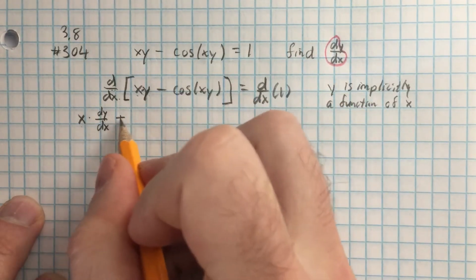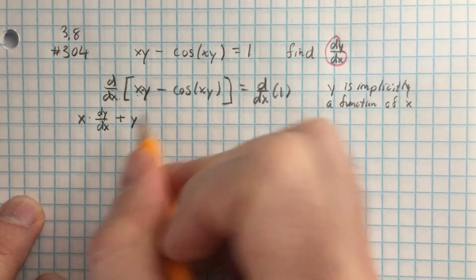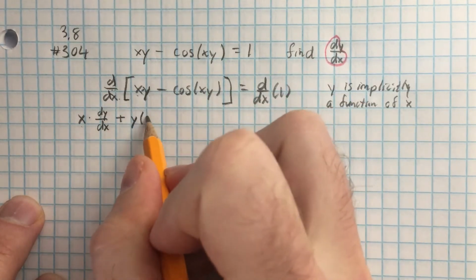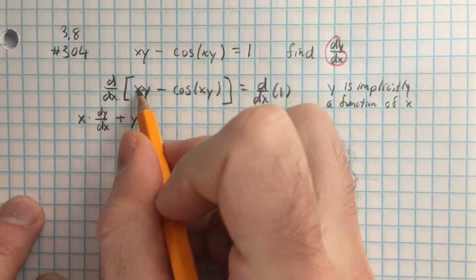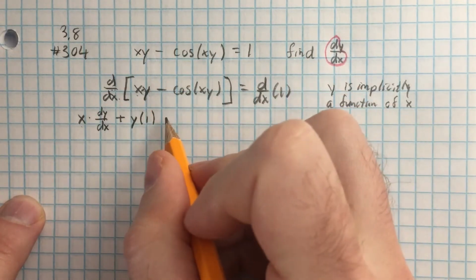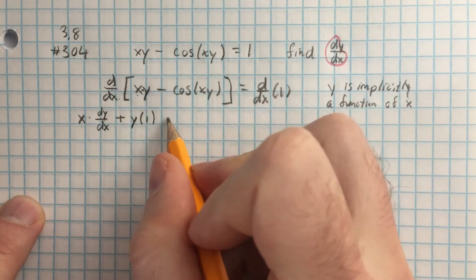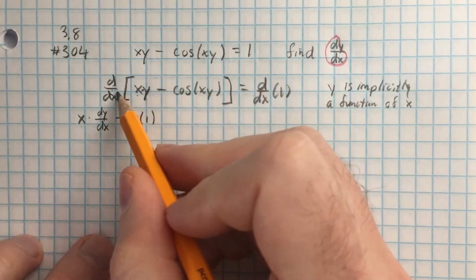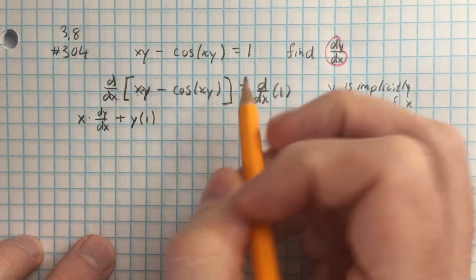First times the derivative of the second plus the second times the derivative of the first. This is 1. The derivative of the variable x with respect to x is, of course, 1. So there's our product rule completed.